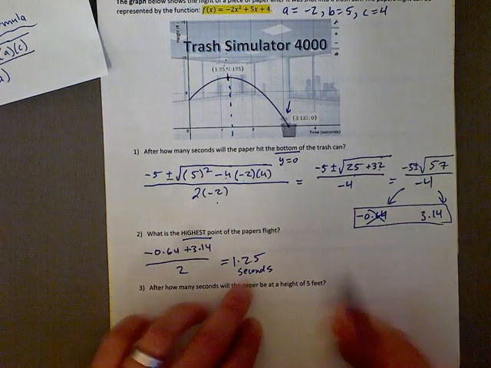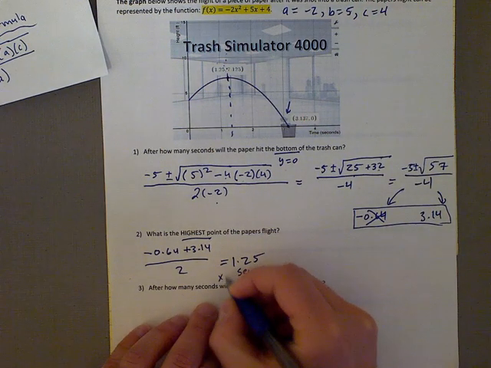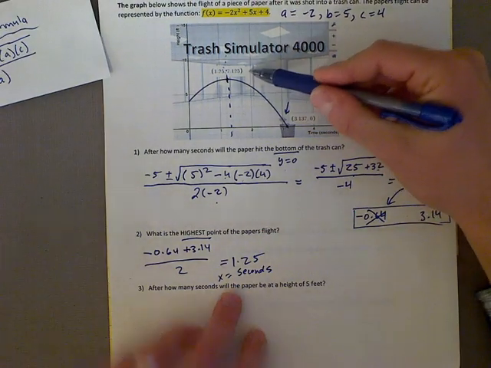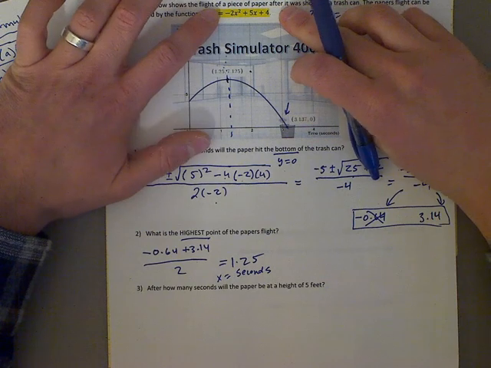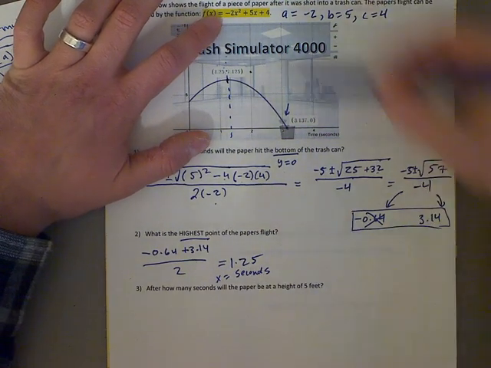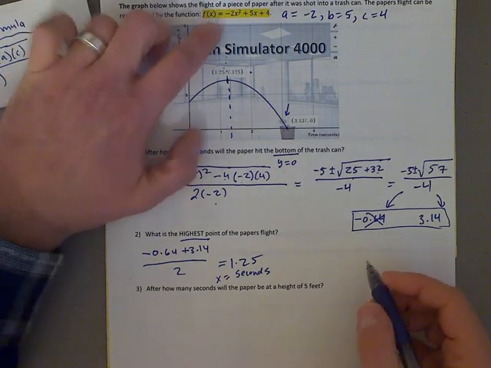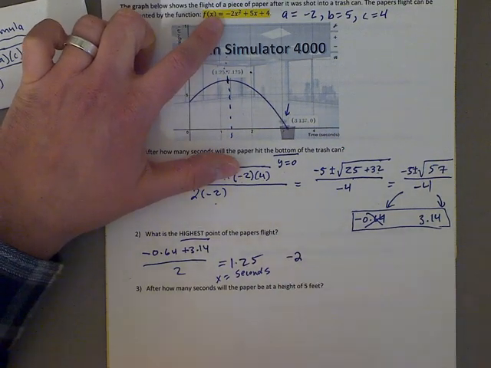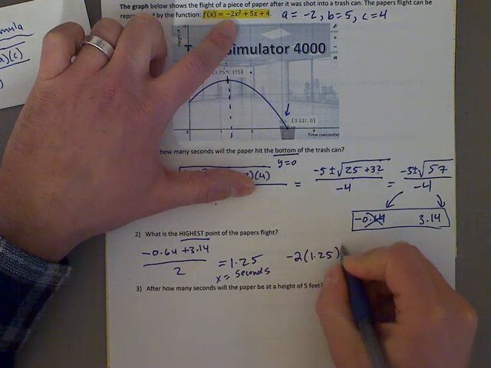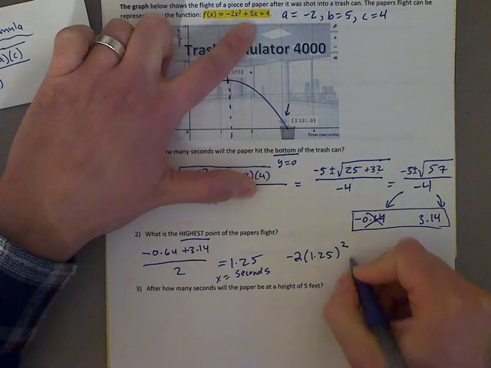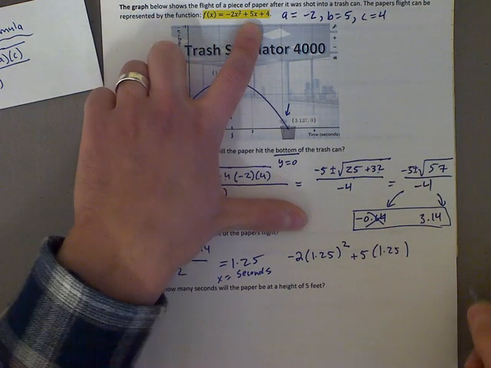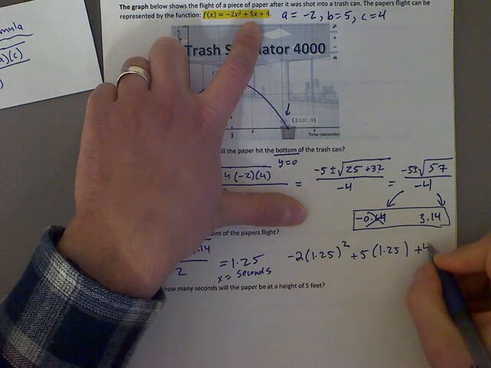And so, remember this is the x value, we also want to find the y value, which is its height. If we're given this equation, we know that the x value has to be 1.25. We can just substitute that in for the x. So it'll look like this, where we take negative 2, and instead of x, we put in 1.25 squared, plus 5 times 1.25, because it's x again, plus 4.